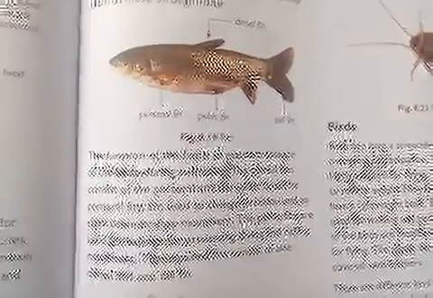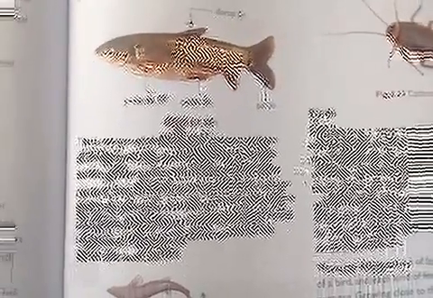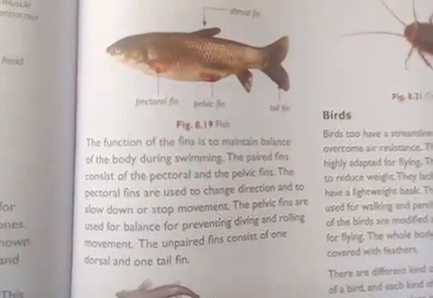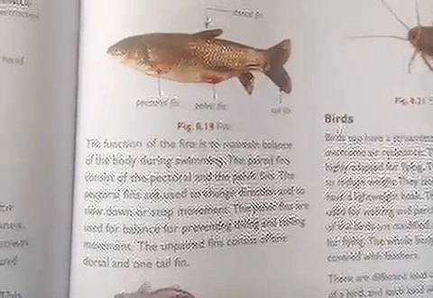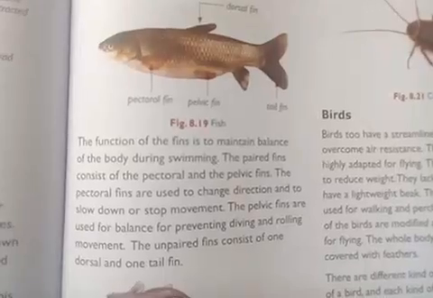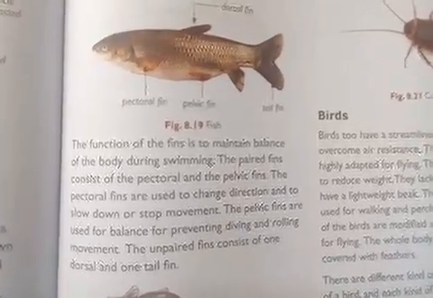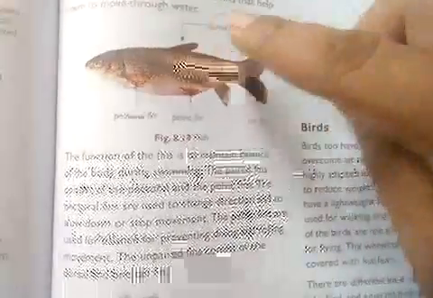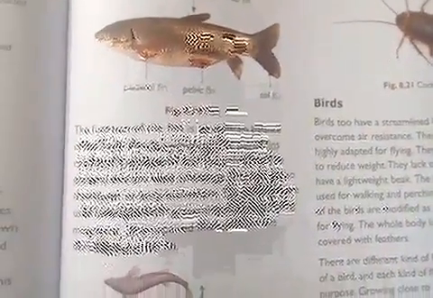Now these pectoral fins are used to change direction, and they are also used for slowing down their movements. The pelvic fins, like I said, are used for balancing. Then we have the dorsal fins and tail fins.